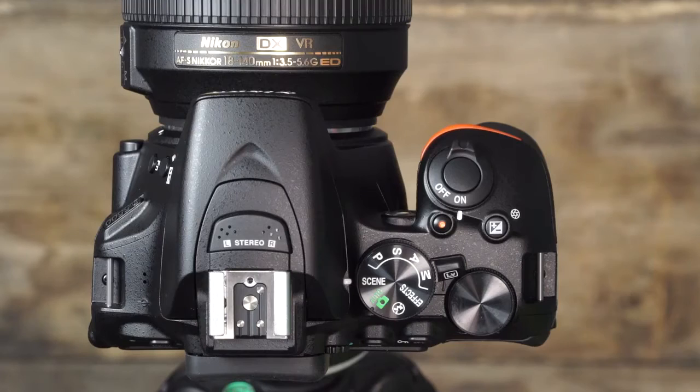Now that you know a little about how your camera sees and measures light to create properly exposed photos, let's talk a little about the shooting modes on the D5500. Your camera shooting modes allow you to take creative control over your camera's settings like aperture, shutter speed, ISO, white balance, flash, as well as a variety of other settings. To select a shooting mode, simply rotate the mode dial.